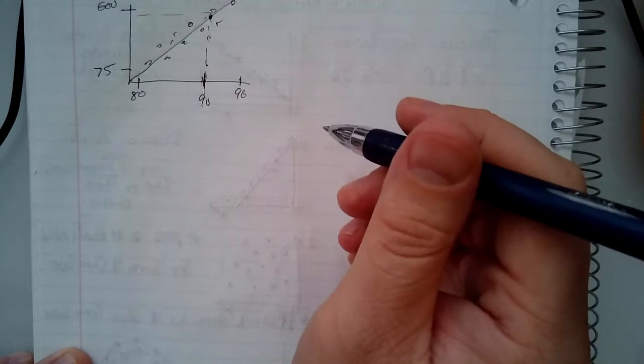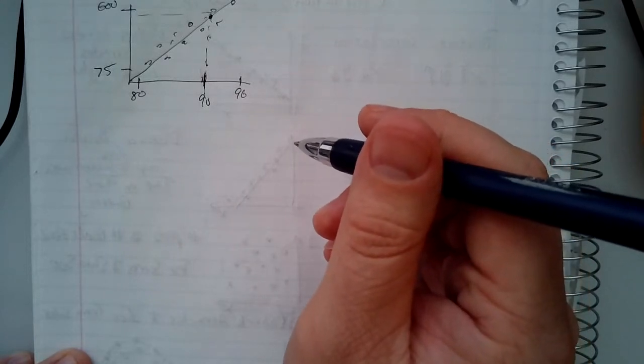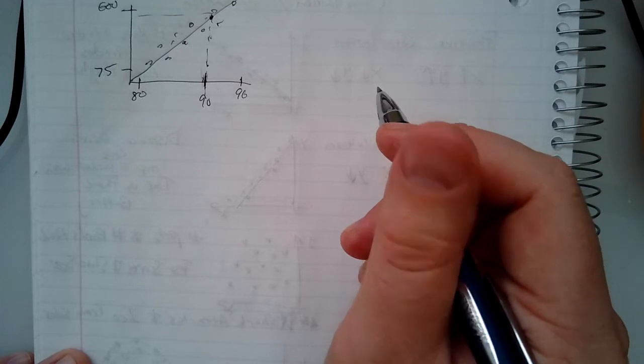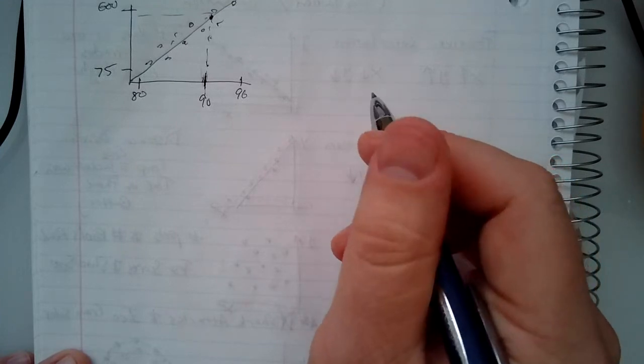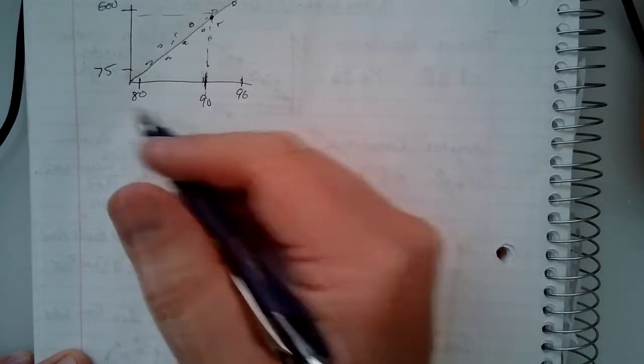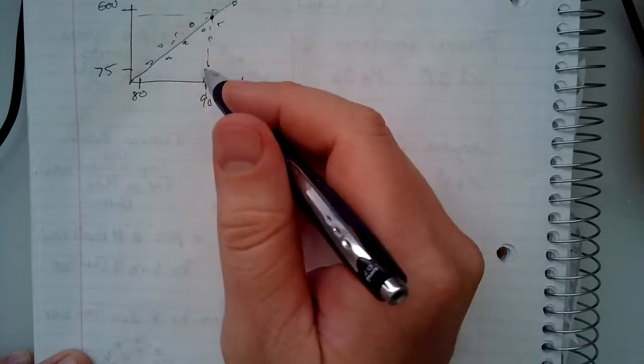All right, I'll give you a hint. It's not going to be A, I can tell you that much. It's also not going to be D. It's going to be B or C. Try to draw a trend line as best as you can, a line of best fit, if you will, through that data and see where that line hits.